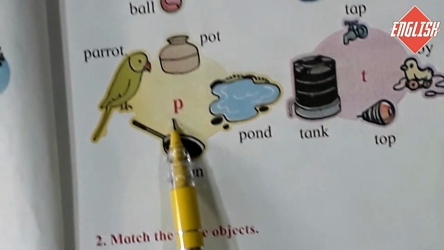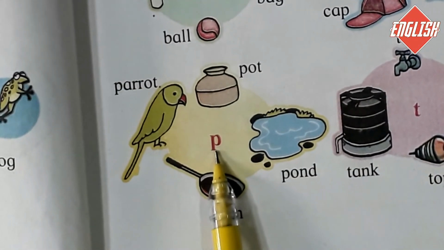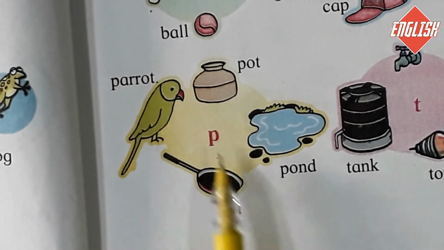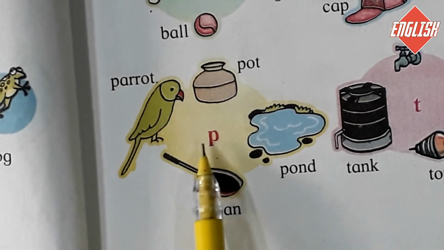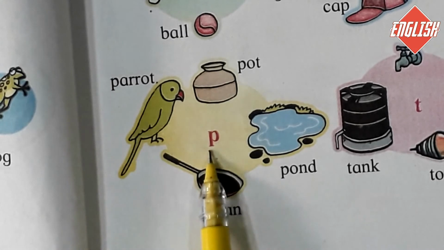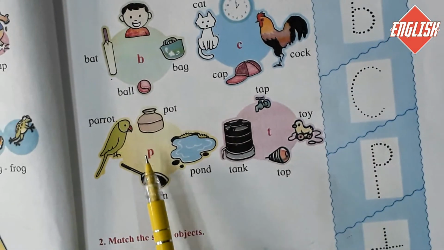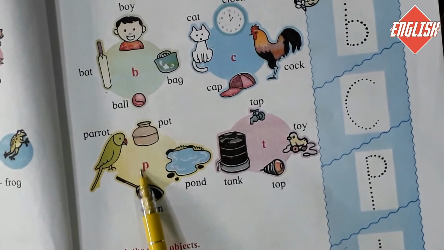This is a letter P. P for pot, P for pond, P for pen, P for parrot. This is a letter P.